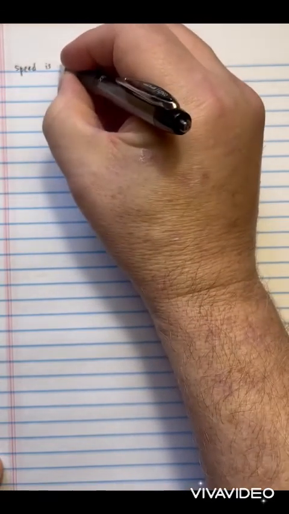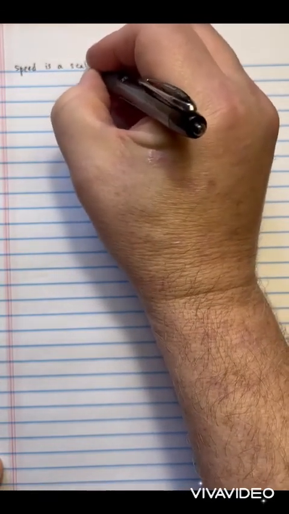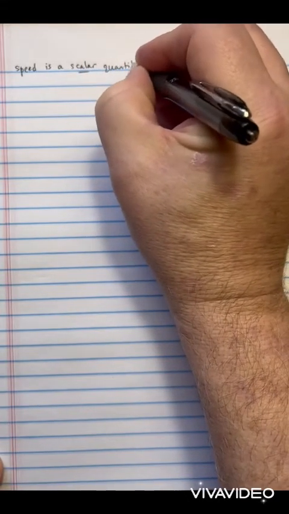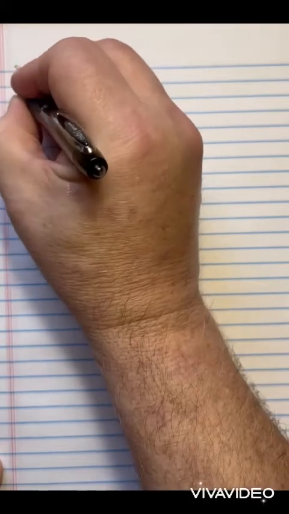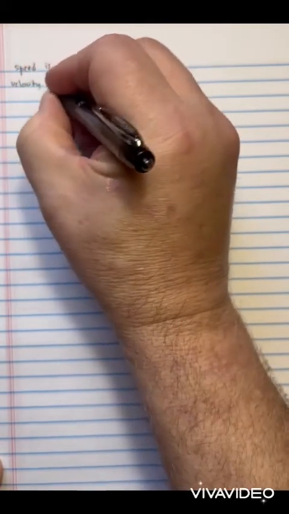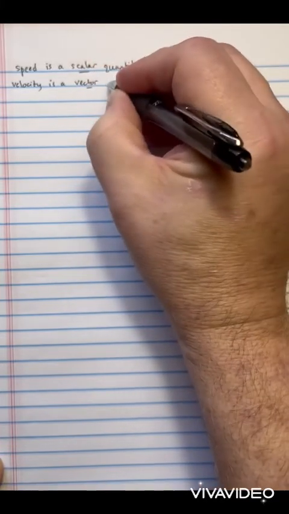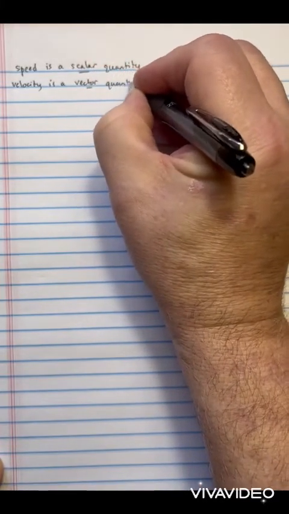Speed is what we call a scalar quantity, and velocity is a vector quantity. By the way, it's just coincidence that the words scalar and vector also start with S and V. That otherwise has nothing to do with anything.